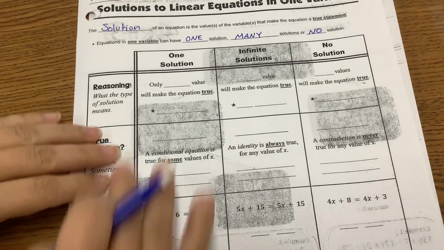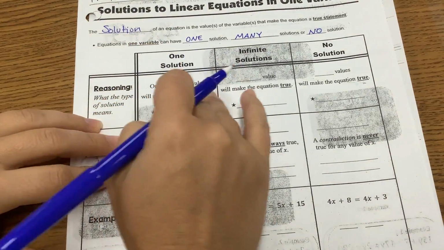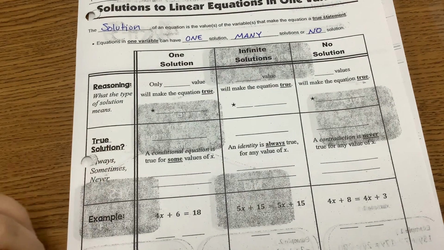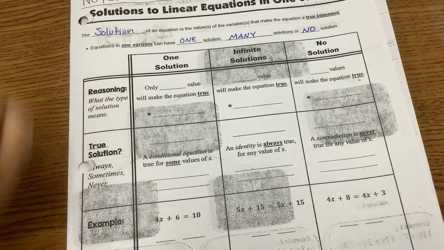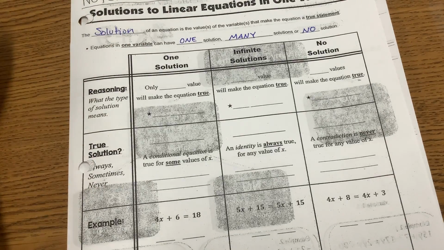Okay, and if you look, there's 3 columns here, one for each type of solution. We are going to fill this out by the column. For one solution, we are going to use the blue pencil.